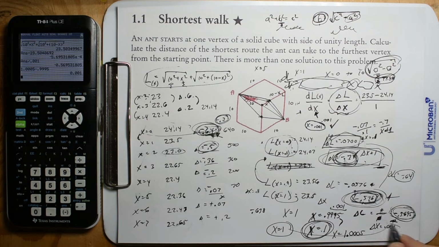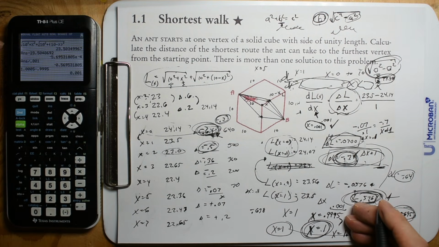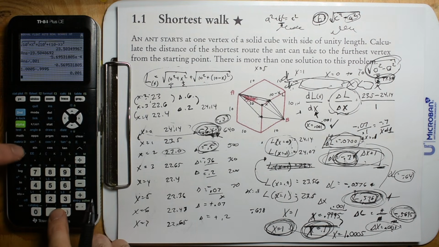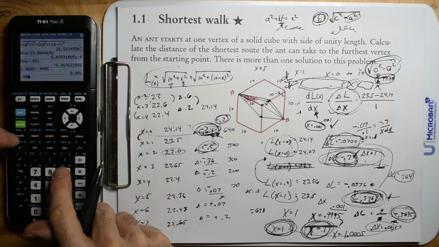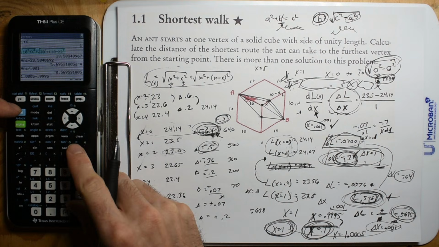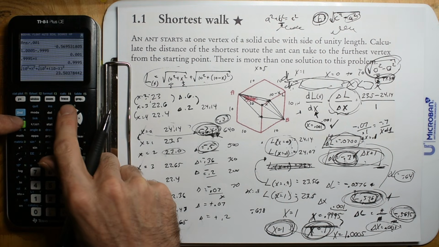Yes, it's still a change in x of a thousandth, but now let's use these two because that's going to be a more accurate change in length at x is equal to 1. All right, let's do it. So we have 0.9995 stored as x. And then, I'm going to store this.